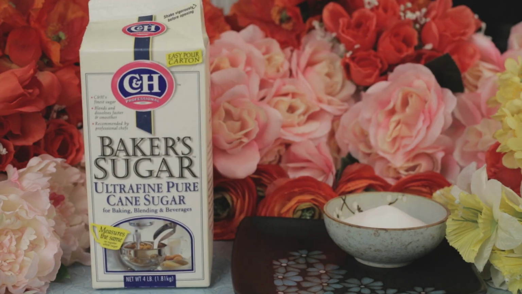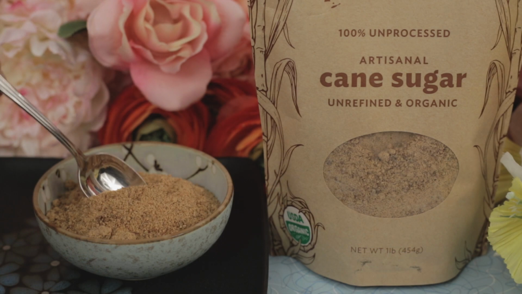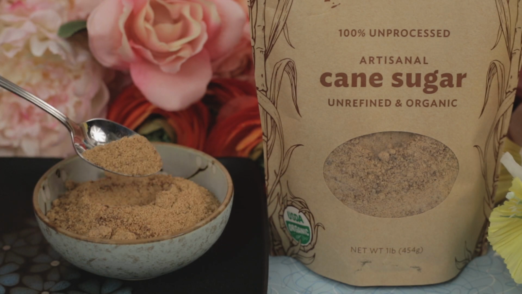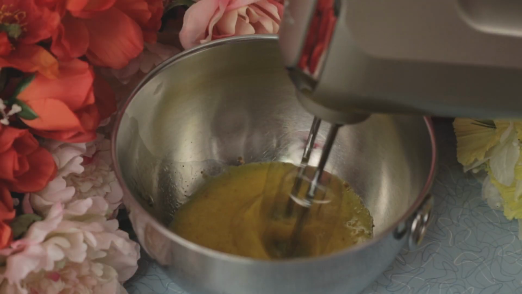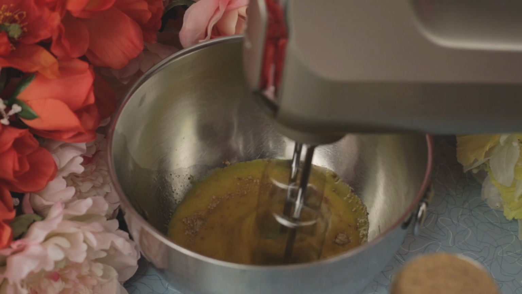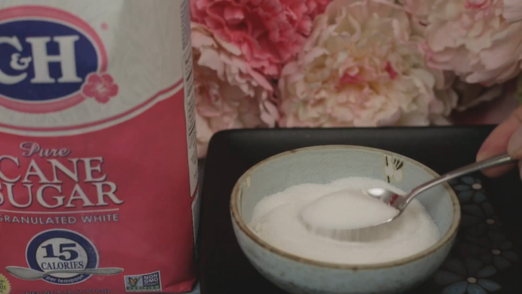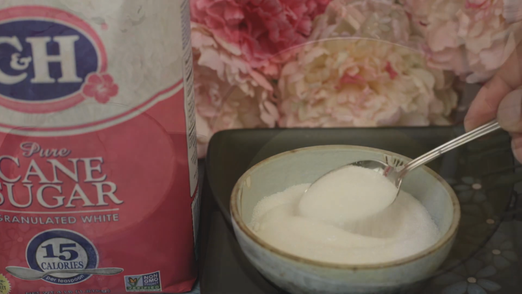Superfine sugar, also known as caster sugar or baker's sugar, dissolves to form the ribbon quickest. Raw or unrefined sugars add richer flavor, but take longer to dissolve. Fortunately, with custards, you don't have to worry about overbeating the eggs. Regular granulated sugar is my last choice, although it works perfectly well.